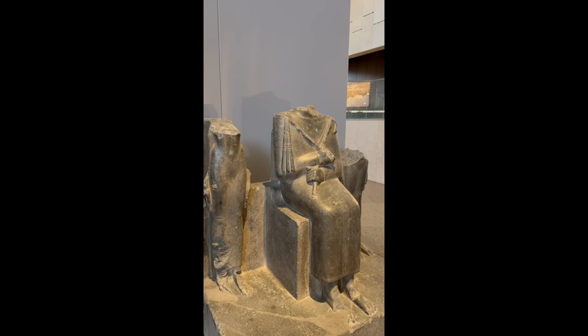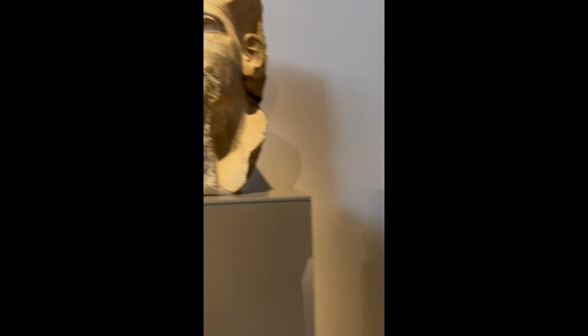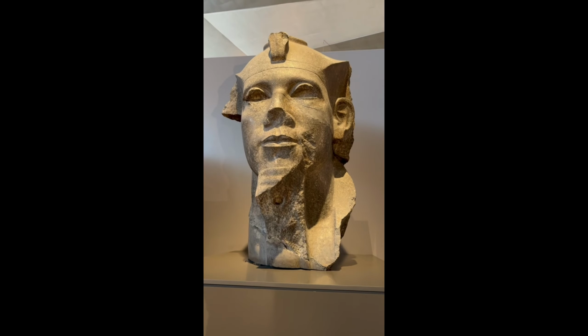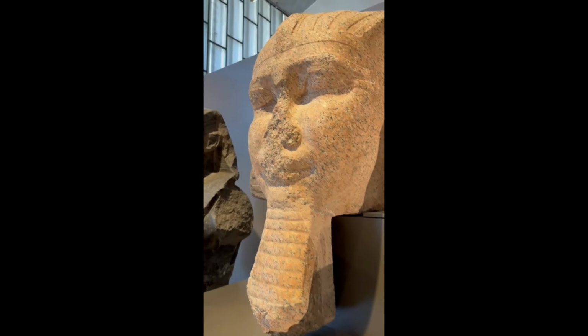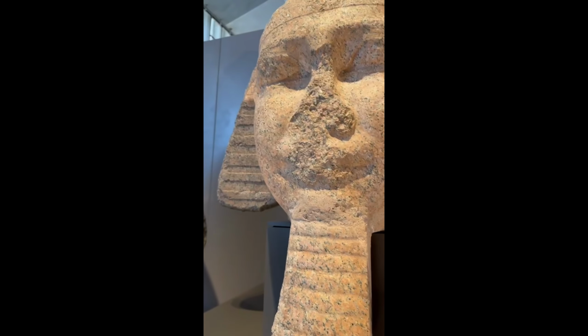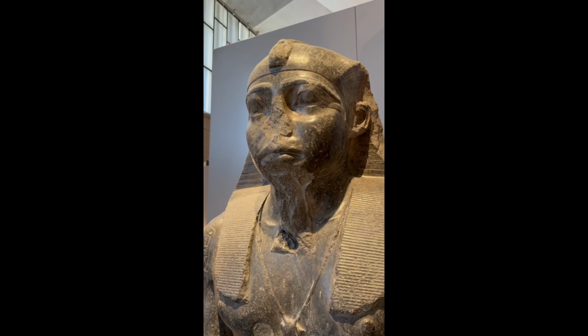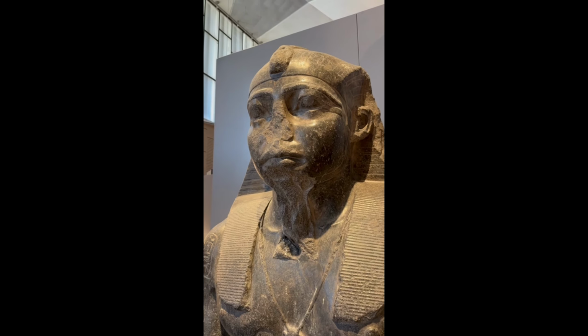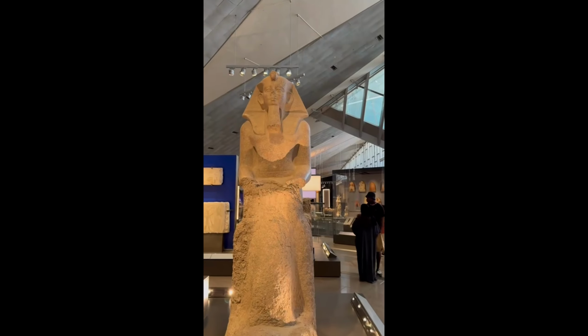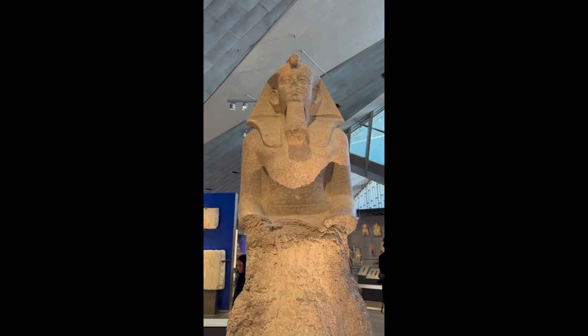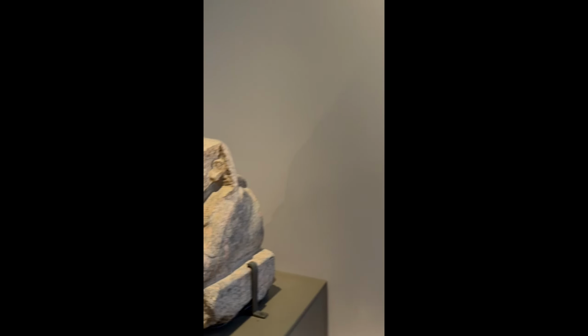So the head is missing here. Notice what they did to the nose. Look at the lips. Notice how they hacked the nose out and hacked out the lips, so you can't see the African features of the wide nose and the big lips. Same thing here, knocked out the nose, knocked out the lips. This is inside, same thing here. Get a close up here, knocked off and hacked out the nose so you couldn't see the African features.